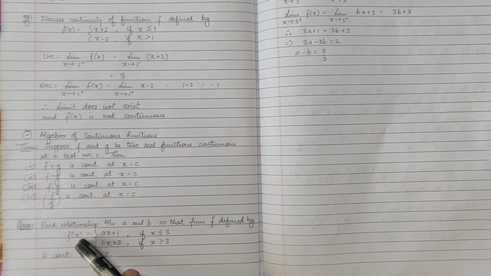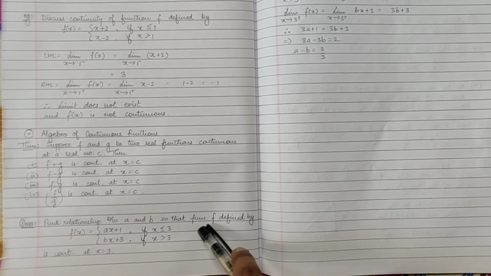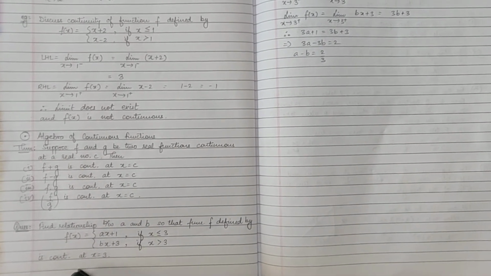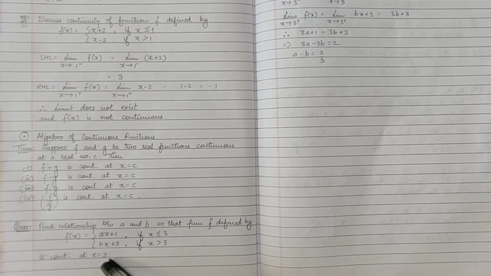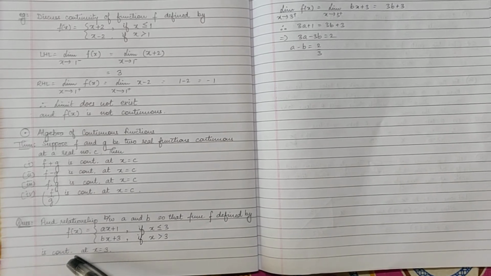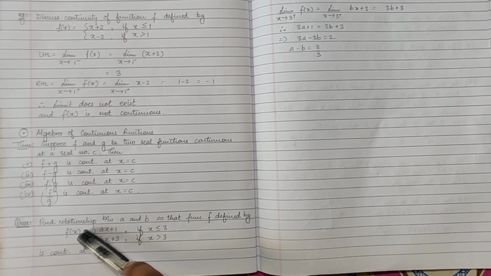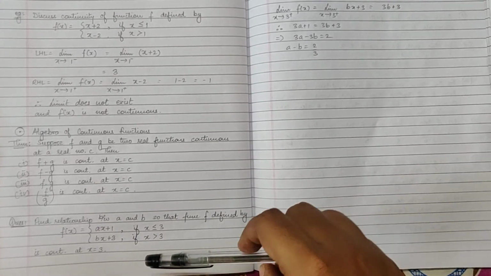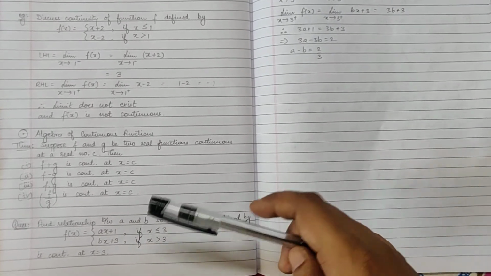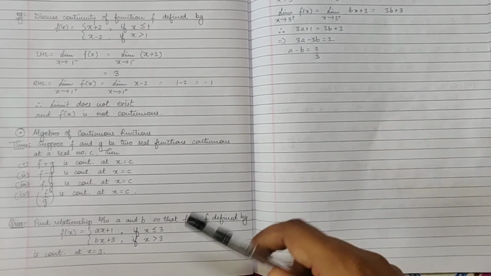For example, in this one: find the relationship between a and b so that the function f defined by this is continuous at x equals 3. So in this question, we know that this function is continuous. There's no need to show that LHL equals RHL equals f(a), we know that they are already equal.